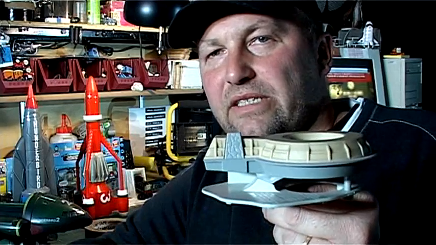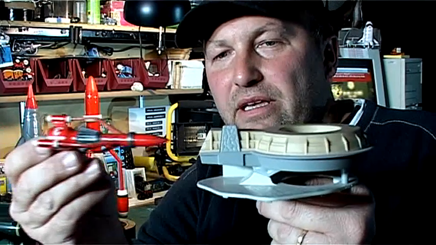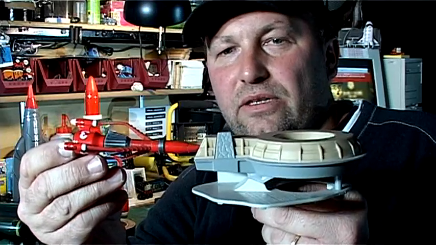And if you can imagine for a moment that's Thunderbird 5 up in space, you used to see Thunderbird 3 come in and dock into it like that.